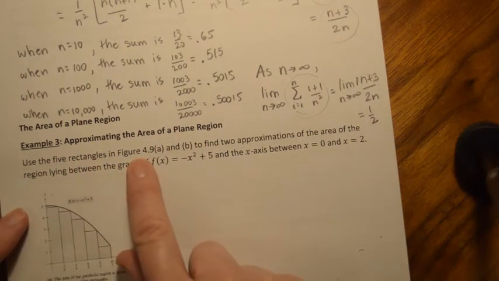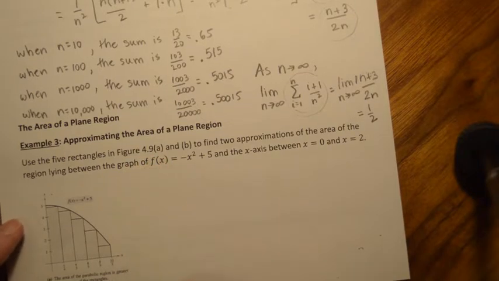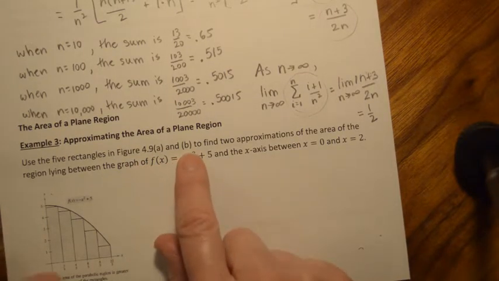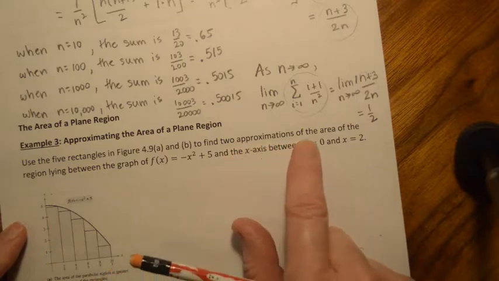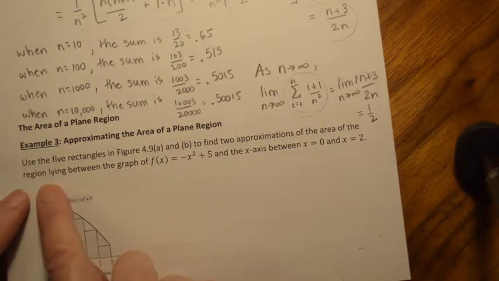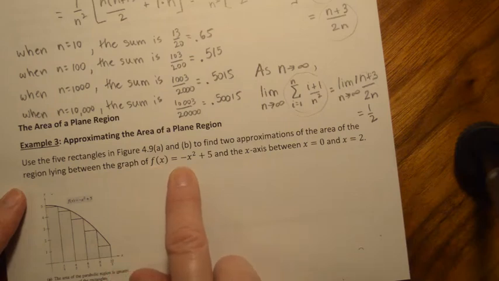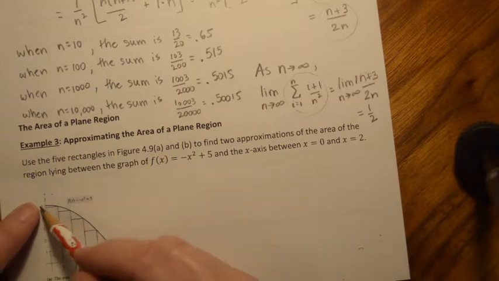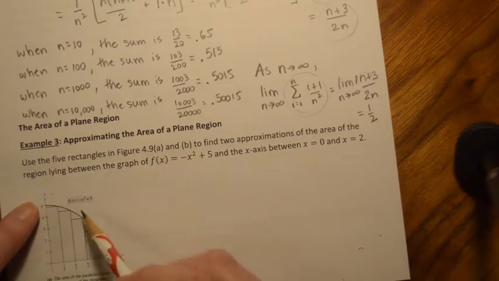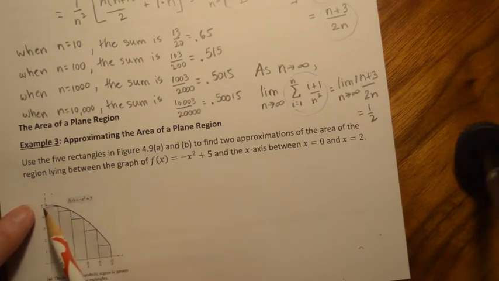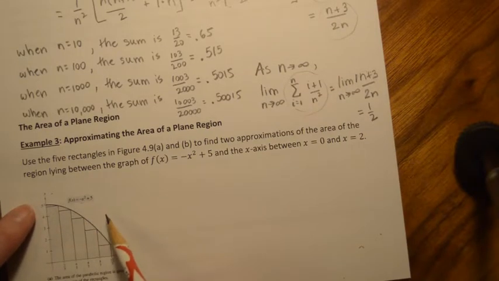Use the 5 rectangles in figure 4.9a, and on the next page it's going to be 4.9b, to find two approximations of the area of the region that's lying between the graph of f of x equals negative x squared plus 5, right? So this is the graph, negative x squared plus 5. It's a quadratic, it's upside down, and it has its vertex at 5.